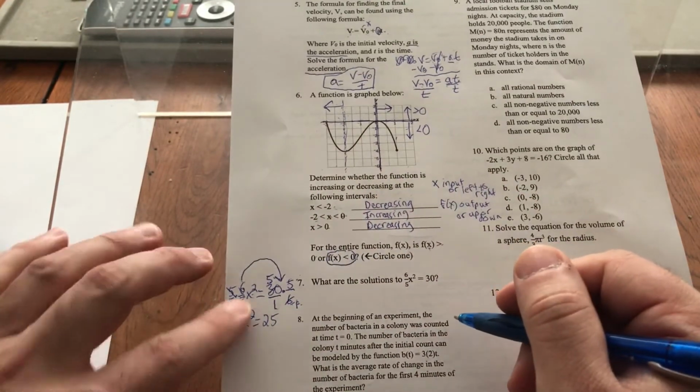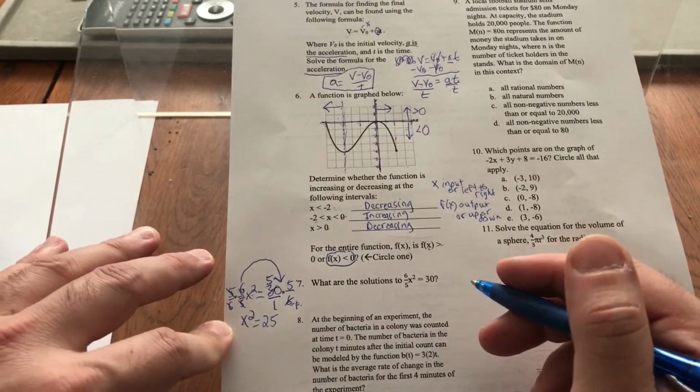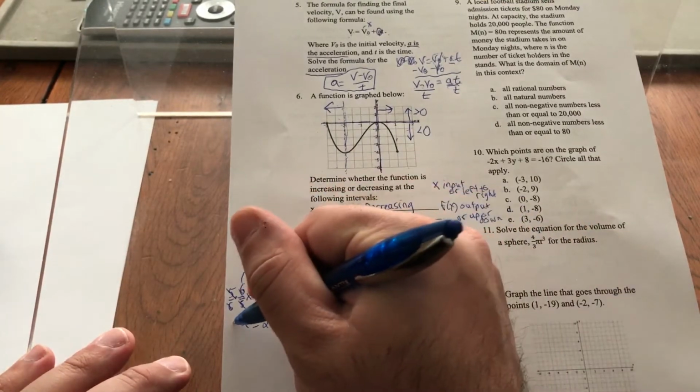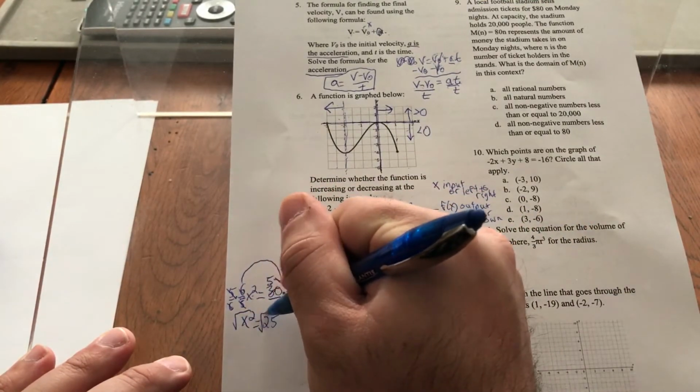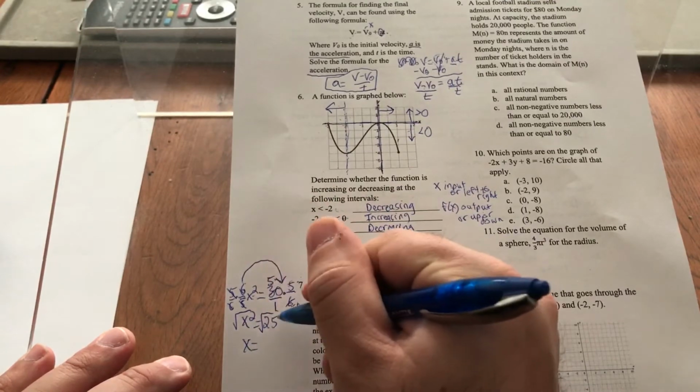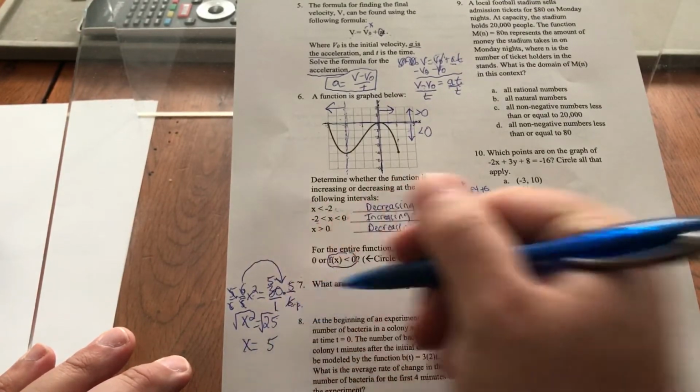All right. And then finally, when we got x squared, to undo a squared, we have to take the square root. So we square root both sides, and we get x is equal to square root of 25 is 5.